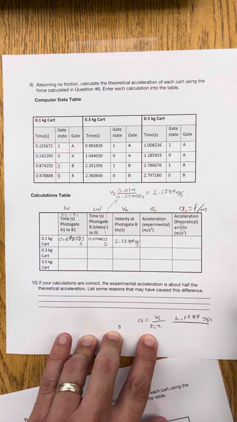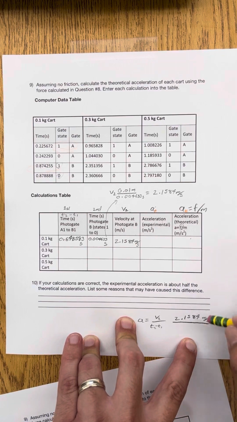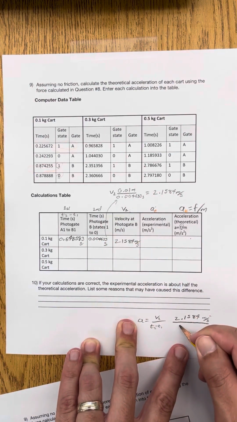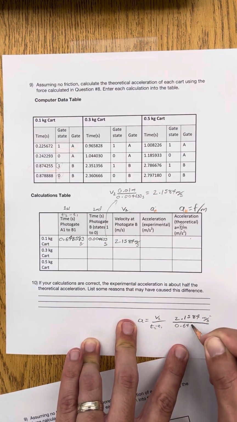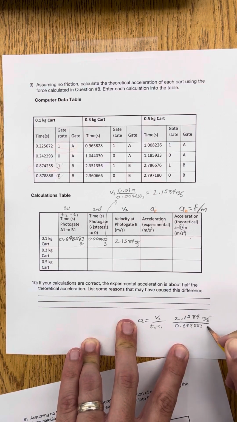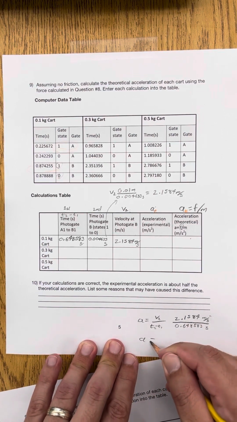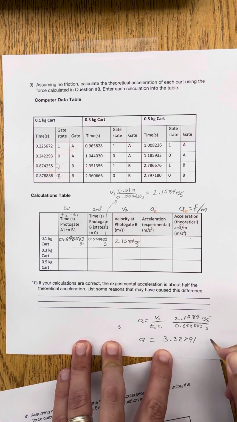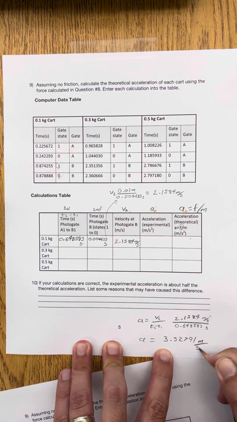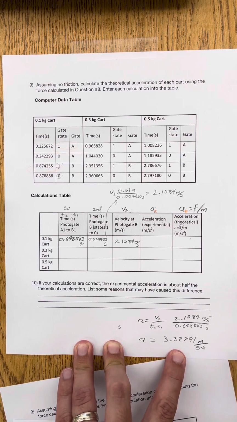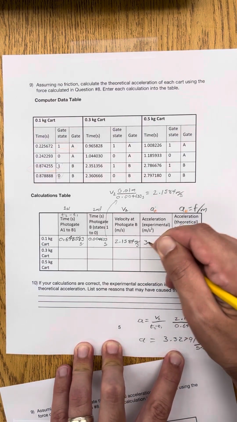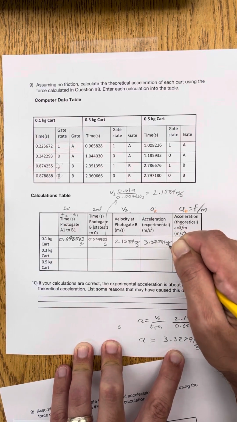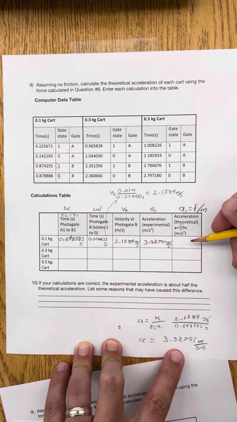divided by the time. I'm sorry, that one is not squared yet. That's just the velocity, so it's meters per second. And then we're going to divide it by the total time it took to go across, which was 0.648583 seconds. So when we get to the end, acceleration equals 3.32791 meters over seconds times seconds, or what we can call seconds squared. So that is our experimental 3.2791 meters per second squared. But now we still have to do this last one.